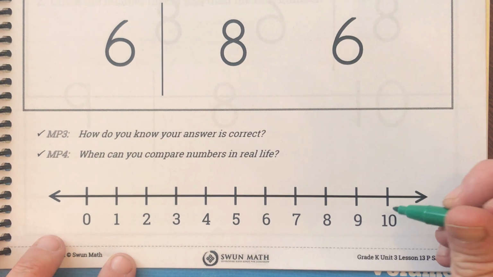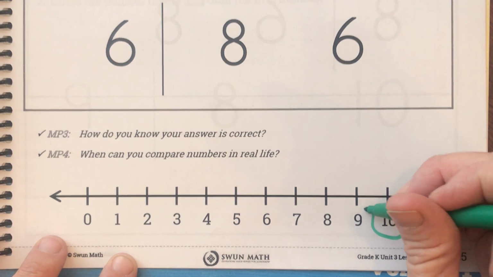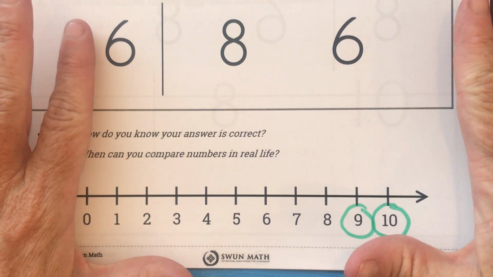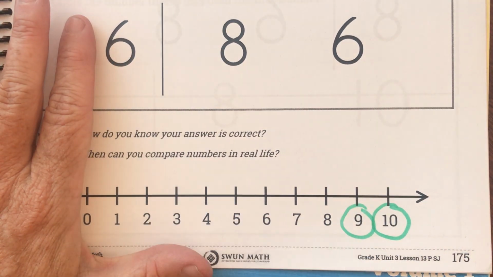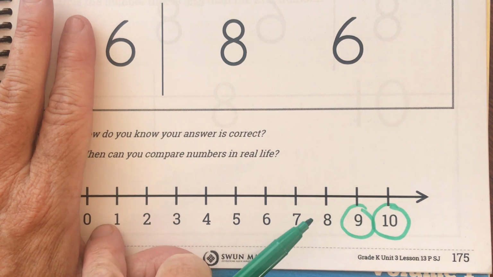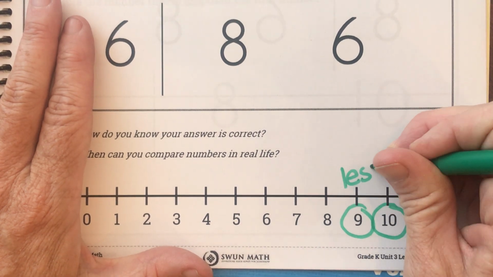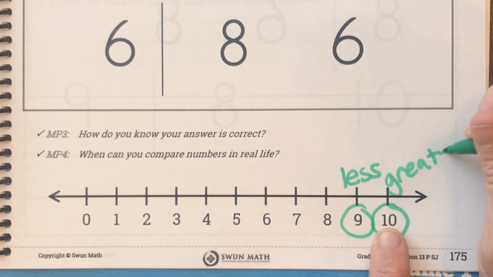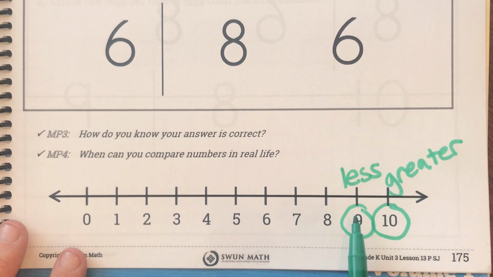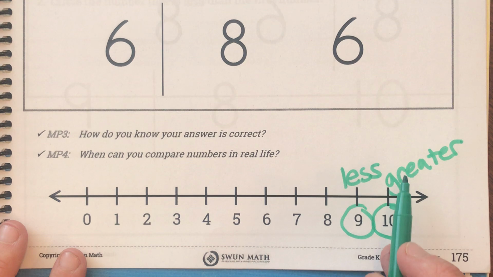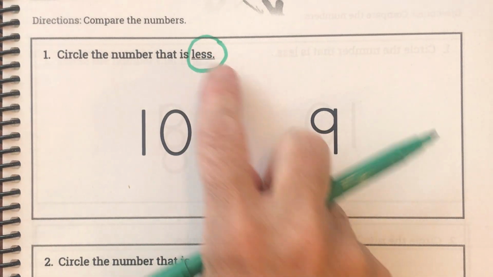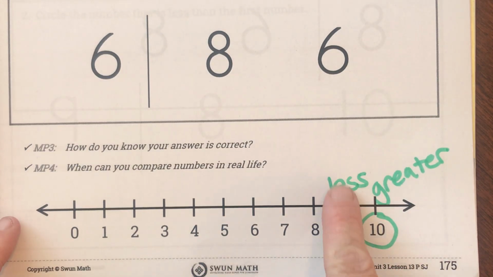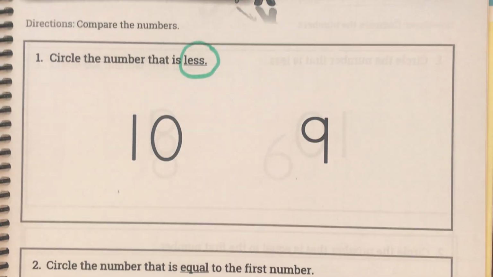Let's find them. I see a 10 and I see a 9. Which one is less? Which one is closer to my left hand? Isn't the 9 closer to my left hand? So the 9 is less. That means the 10 is greater. So I could say 9 is less than 10, or I could say 10 is greater than 9. But the question wants us to circle the one that's less, so which one should we circle? We should circle the 9. Let's circle the 9, boys and girls.